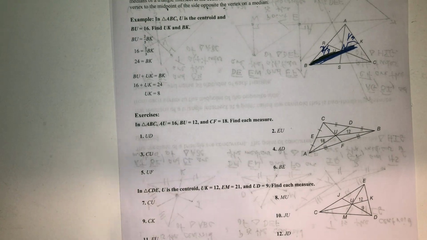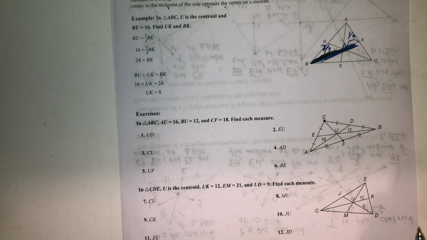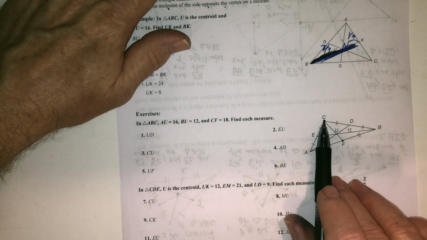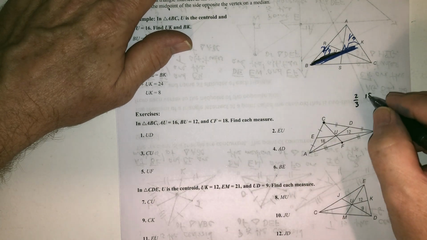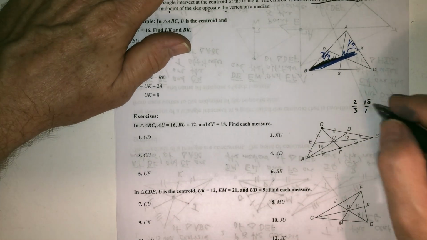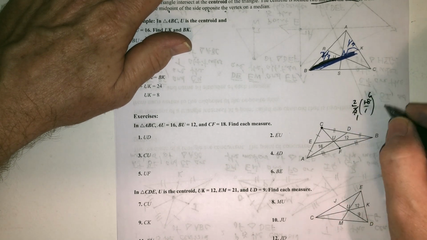Down here, the exercises say, in triangle ABC, AU is 16, and BU is 12, and CF is 18. Well, I don't see CF. That's the distance from here down to here, which is 18. If that's true, I would find 2/3 of 18 immediately. 2/3 of 18, 3 goes into 18 six times, and 6 times 2 is 12.